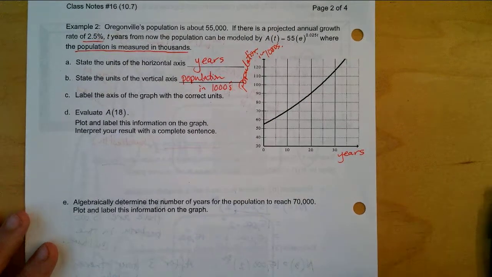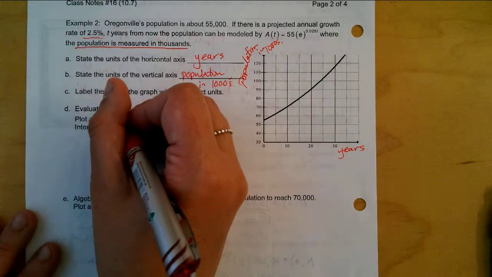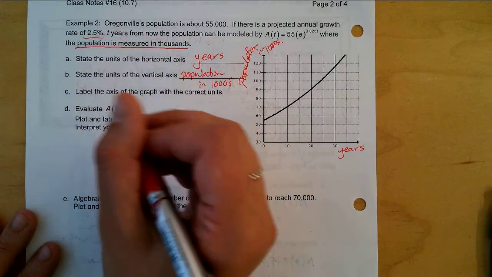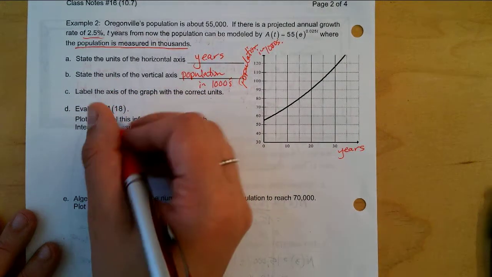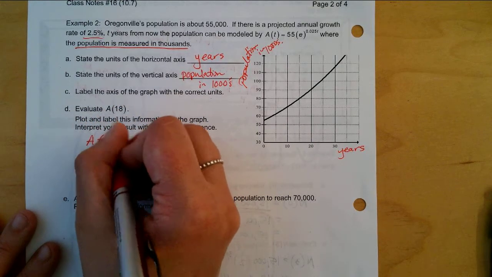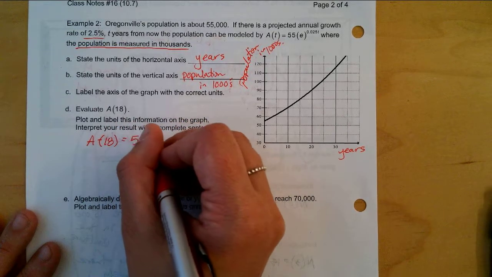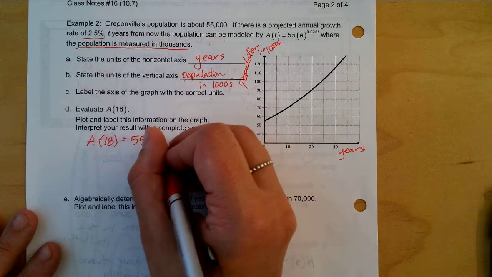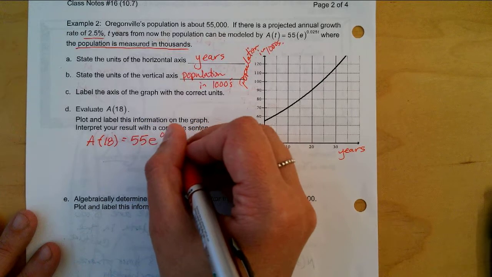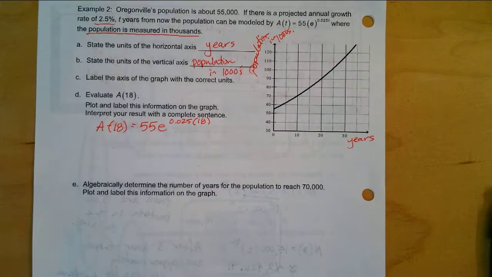Okay, evaluate A of 18. Plot and label that information on the graph. Interpret your results in a complete sentence. So anytime you have the number here, what does that number represent, the 18? 18 years. Good. 55e to the 0.025 times 18. So that t is getting replaced with 18.